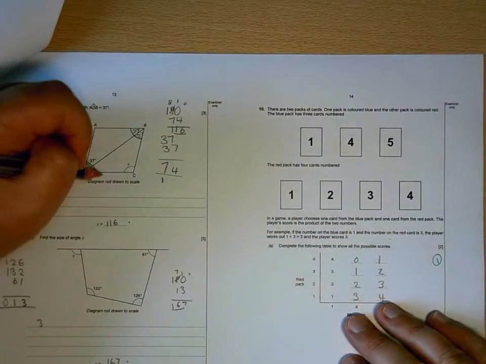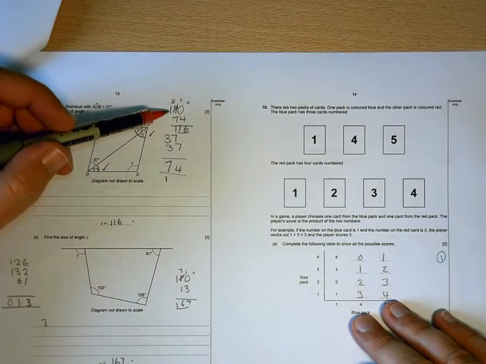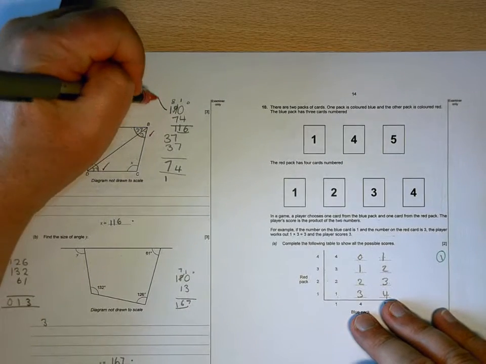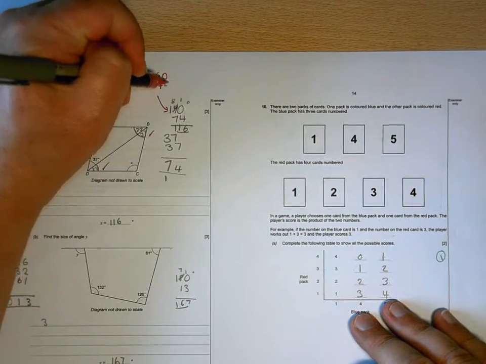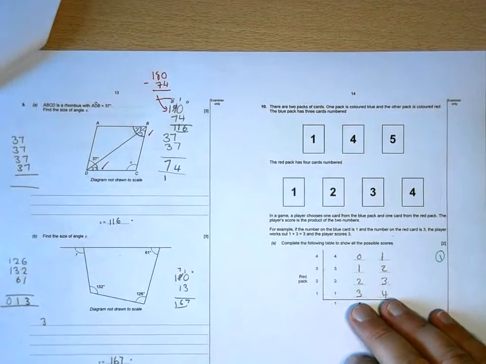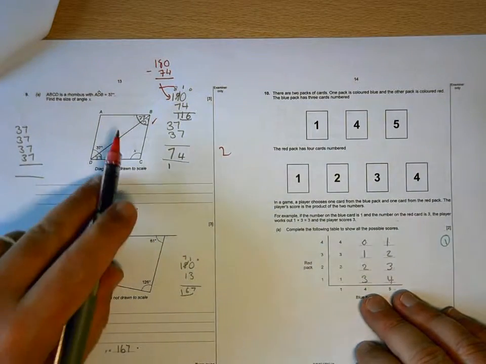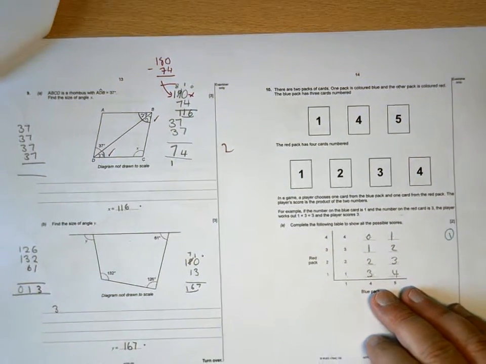116 isn't right. That's correct, and that's correct. So all you've done wrong here is that it adds up to 180, not 190. If you'd have done that, you'd have got the right answer. Angles inside the triangle add up to 180 degrees, not 190.